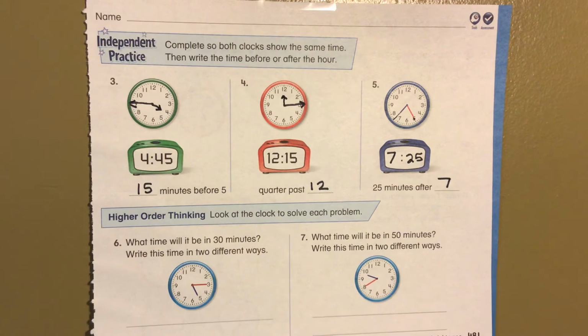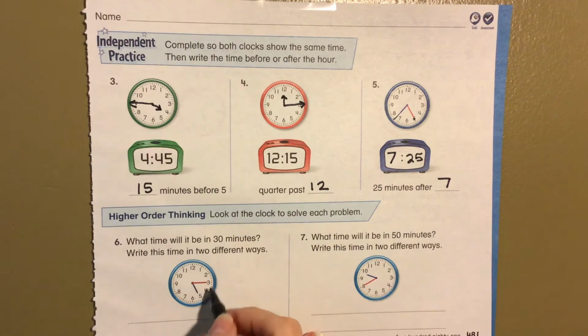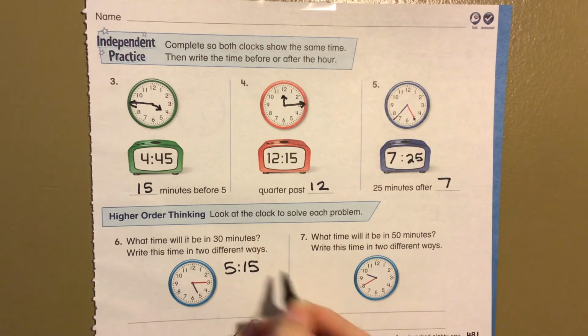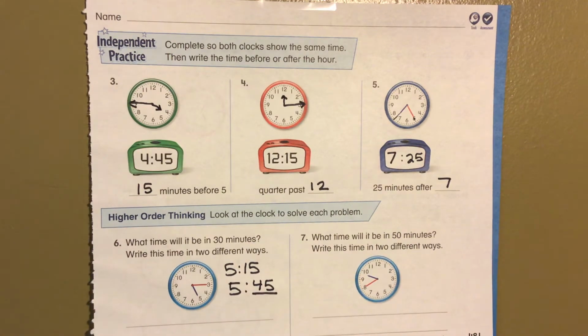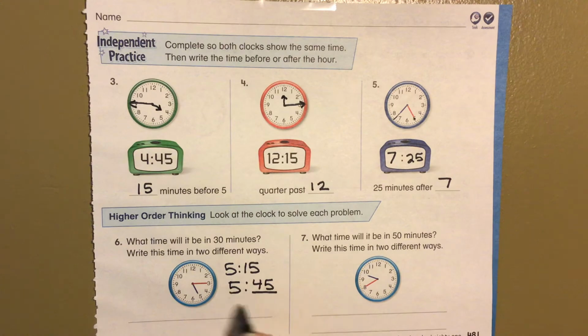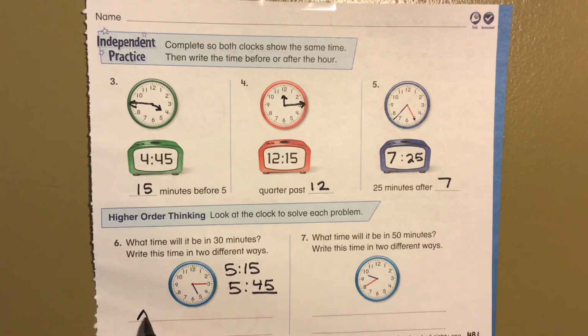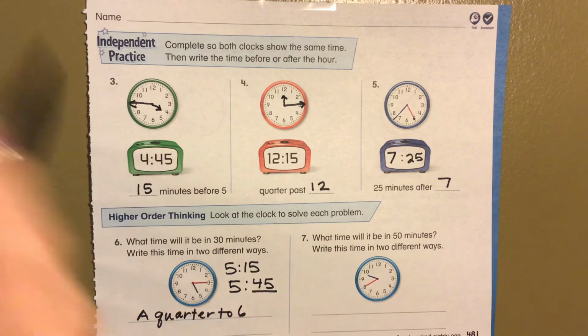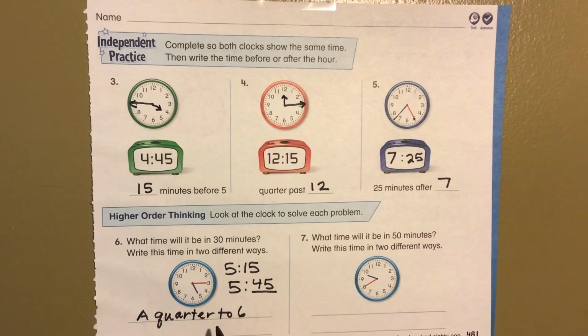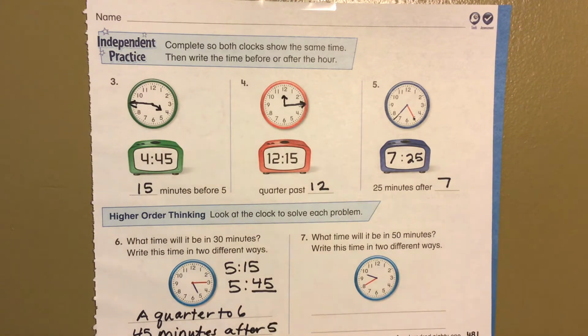Okay, number 6. What time will it be in 30 minutes? So right now it is 5:15. So in 30 minutes it will be 5:45. So we're going to write this time 2 different ways. I can write 5:45, or I can write 45 minutes after 5 p.m. Oh, we don't know if it's a p.m., sorry. 45 minutes after 5.